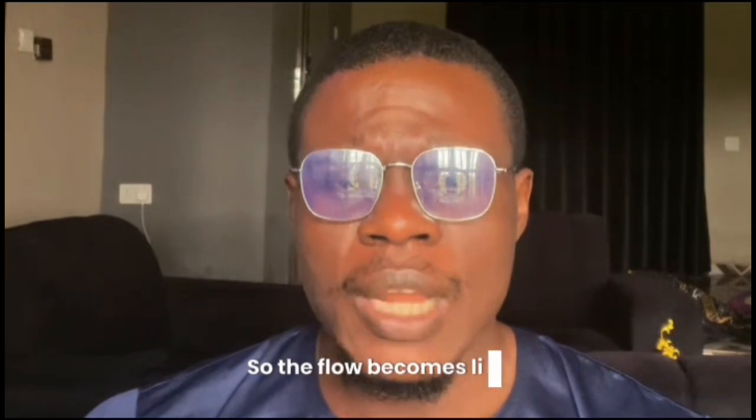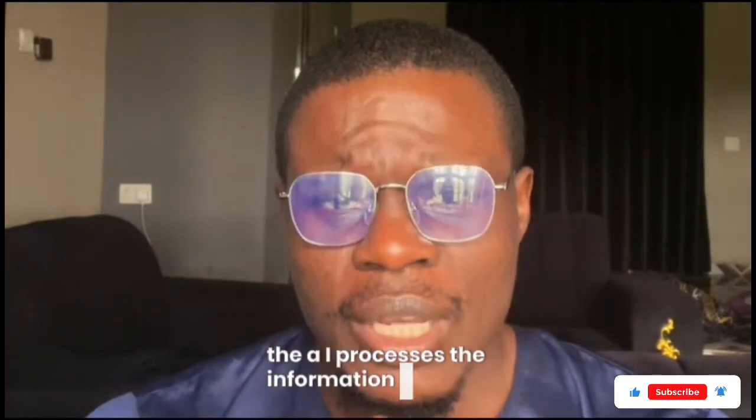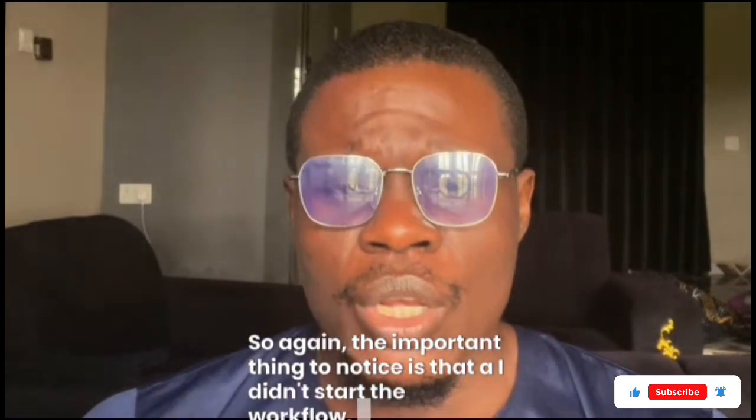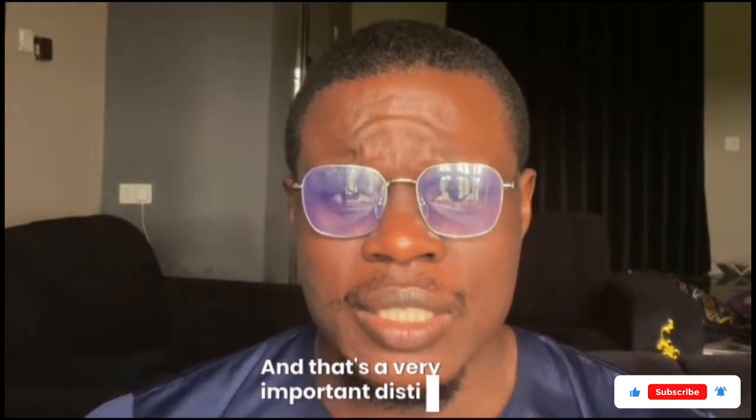So the flow becomes like this. The new role in Google Sheets leads to a trigger. From the trigger, the AI processes the information, then an email is sent. So again, the important thing to notice is that AI didn't start the workflow. The new role that was created did. And that's a very important distinction.